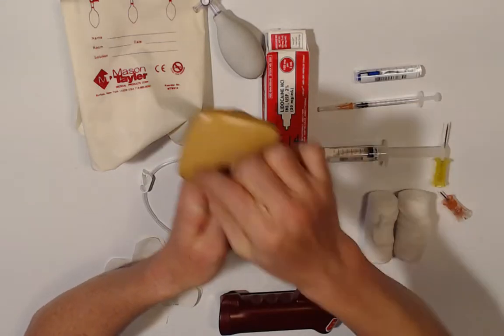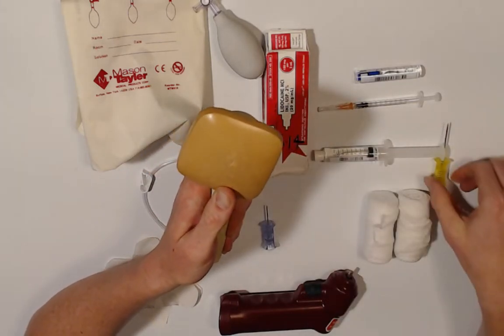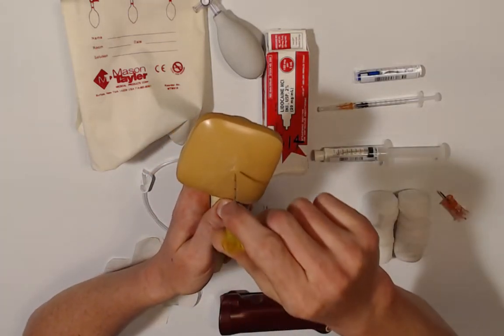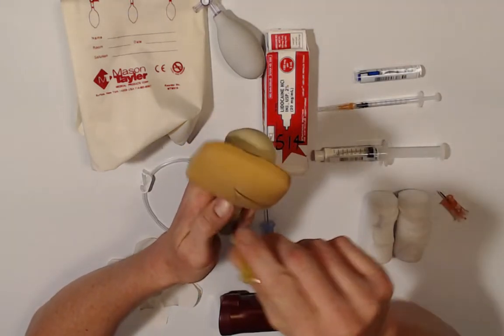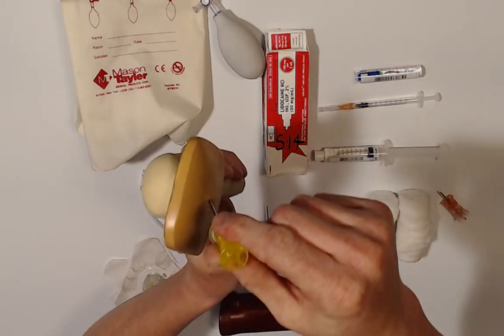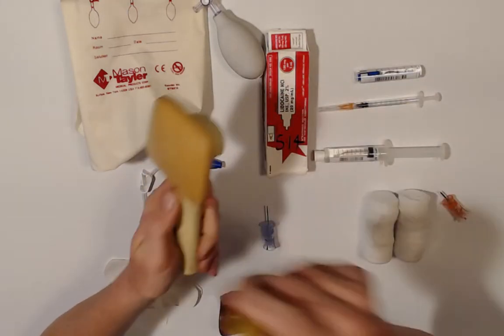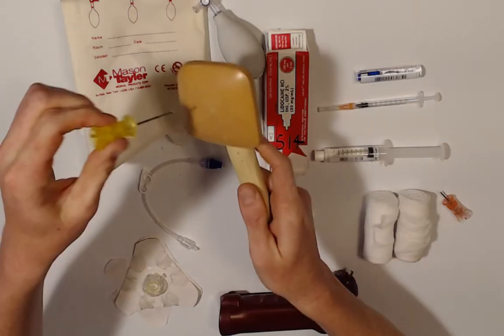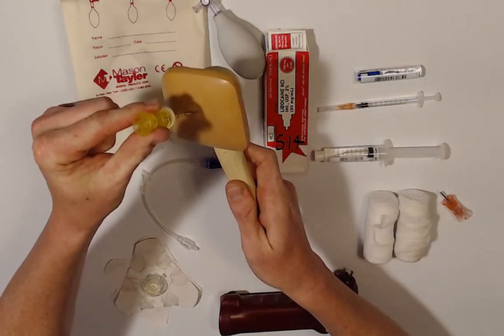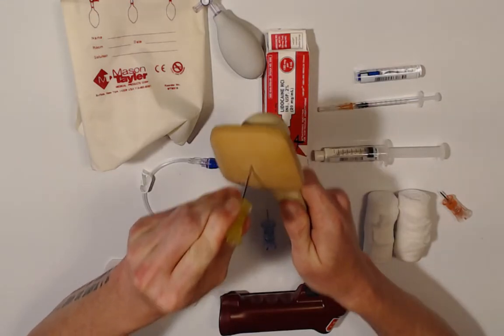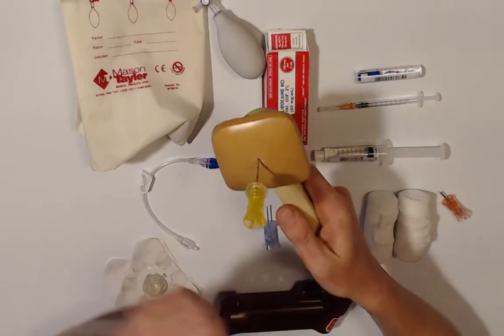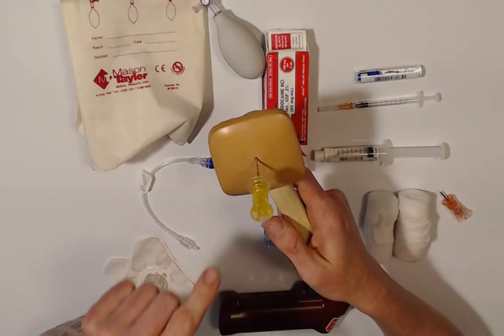Of course, we would disinfect our site, and then we would want to take our needle and go right in. Now for the shoulder, we're going to a 45-degree angle, kind of like downwards towards our patient. So this would be coming at a 45-degree angle. Of course, we go through until we feel it hit the bone. Okay. At that point, I would go ahead and drill.